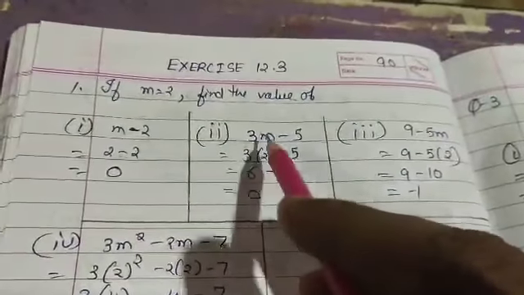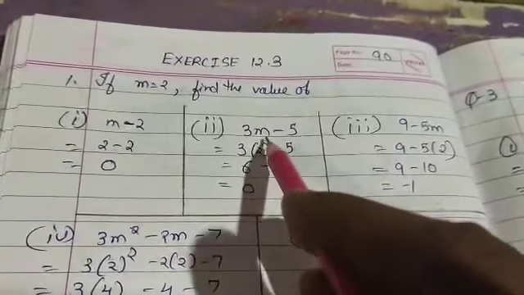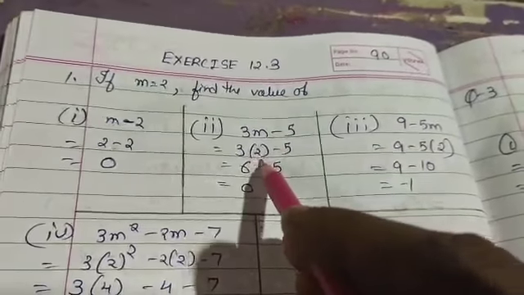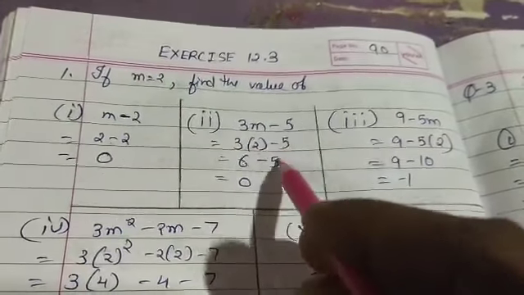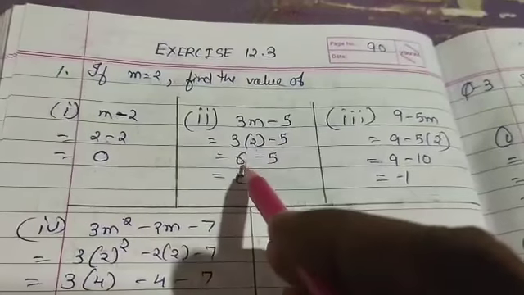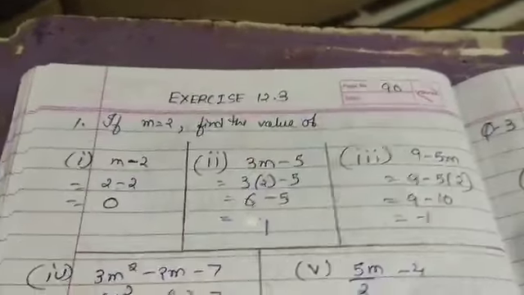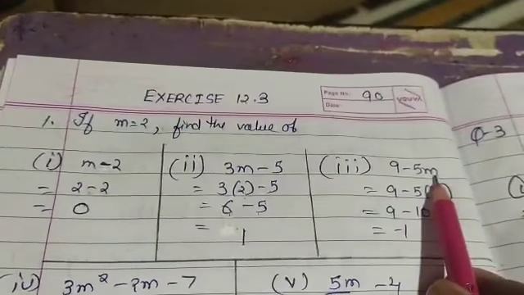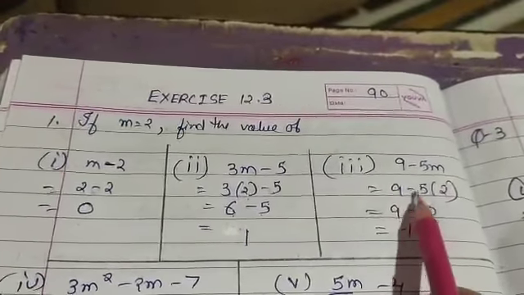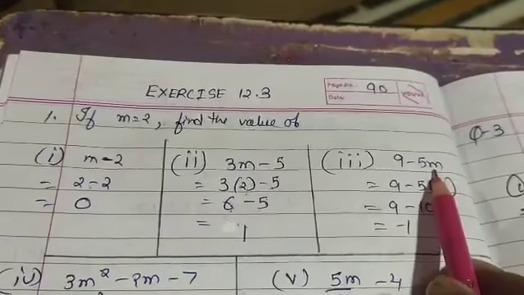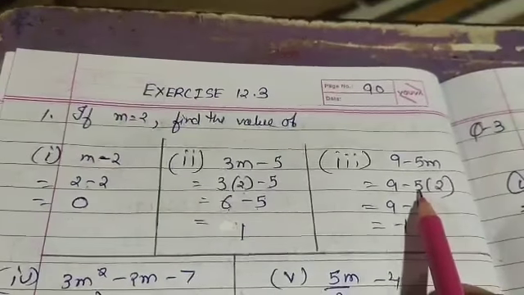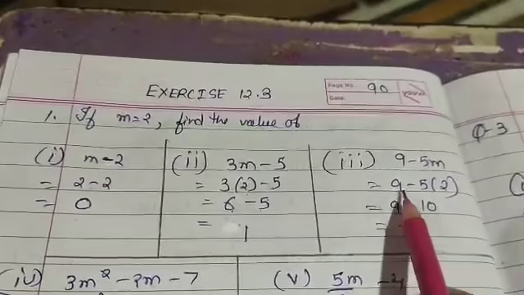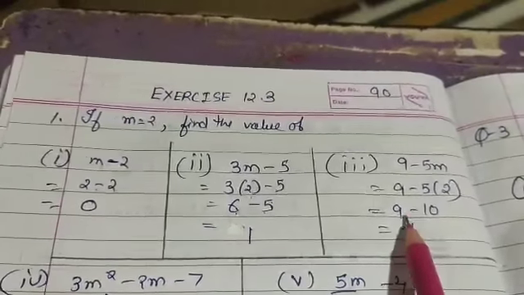Now next one is 3m minus 5. Here also in place of m you have to put 2 and minus 5 as it is, that is 3 into 2 is 6, minus 5, 6 minus 5 is 1. Next is 9 minus 5m, that is 9 minus 5 into m. In place of m you have to put 2, that is 5 twos are 10, that is 9 minus 10, that is 9 minus 10 gives negative 1.